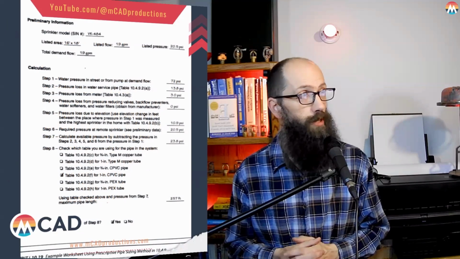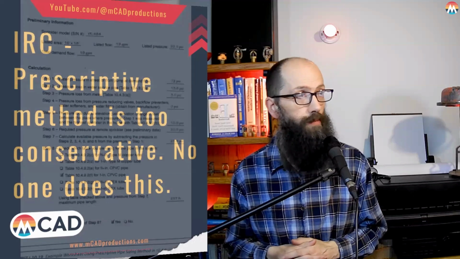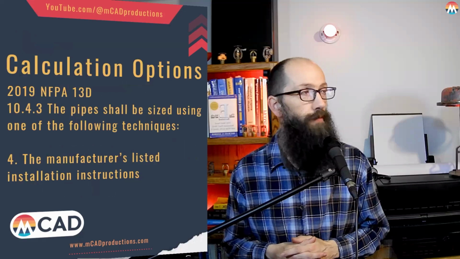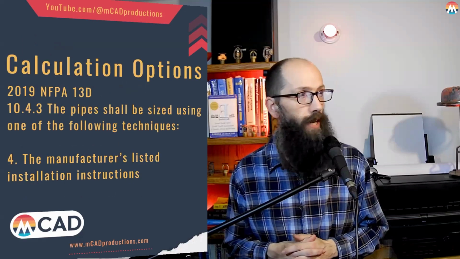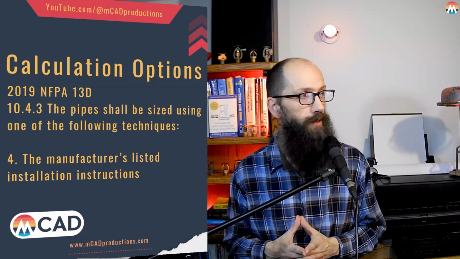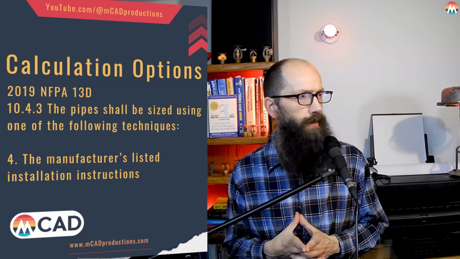This is like a worksheet for working through that. It's just a prescriptive method. You just add up your fittings, your length of pipe, those types of things. So don't do this. If you want to do a prescriptive, use the number 1 NFPA 13D method, not the IRC method. So let's see, what else do we have here?